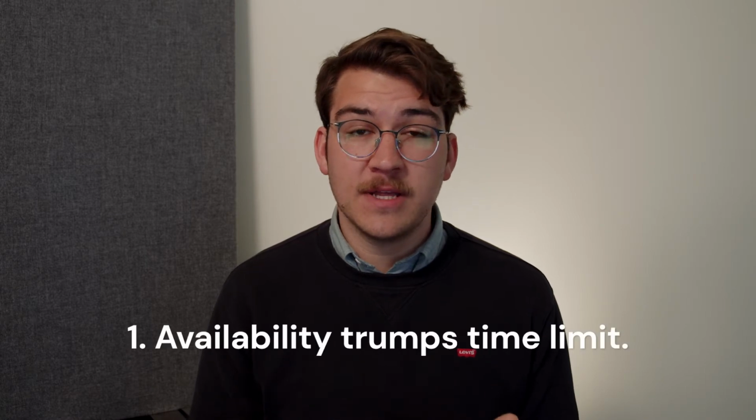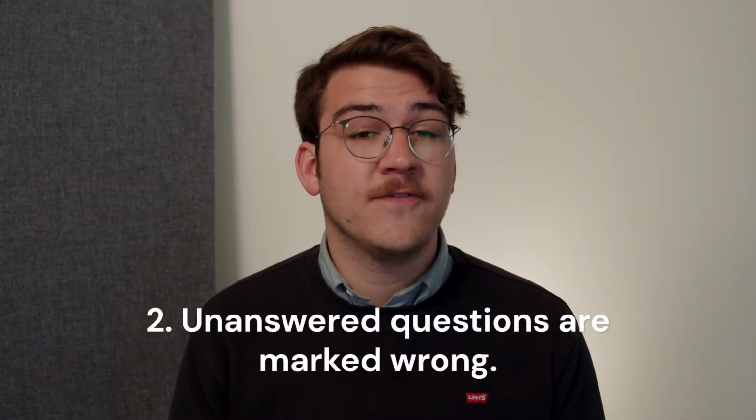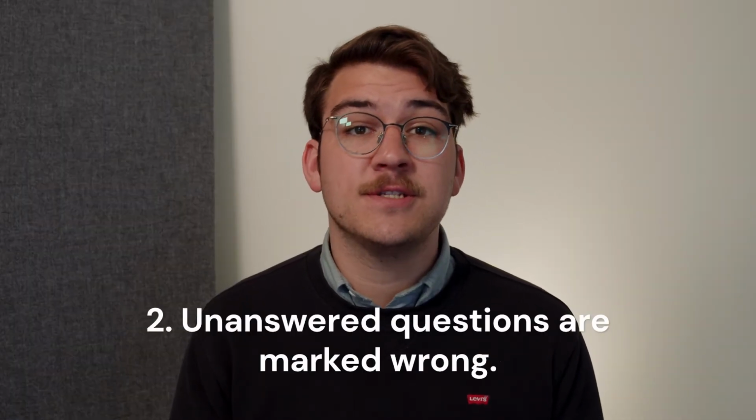We're going to really quickly go through some of the important technical aspects of the way that tests are managed in Populi. First, availability trumps time limit. So let's say you start a test with a 15-minute time limit, but the availability window ends in 10 minutes. That means you only have 10 minutes to complete the test. Second, if you run out of time, the unanswered questions are marked wrong. This is the case if you meet the test's time limit or if the availability window ends.